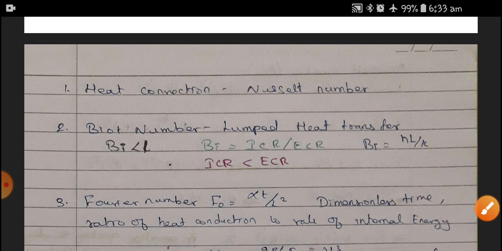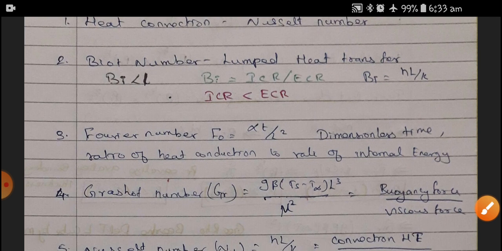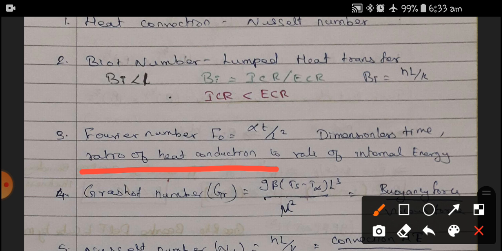Okay, and next is the Fourier number. Fourier number is also called a dimensionless time term. It is the ratio of heat conduction to the rate of internal energy storage. The Fourier number is equal to alpha t by L square.